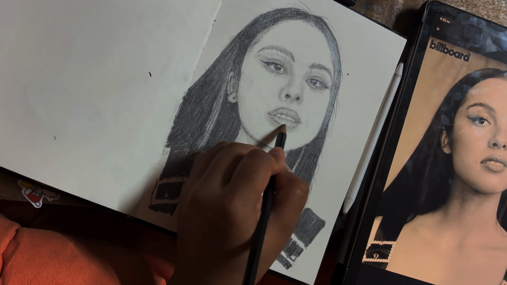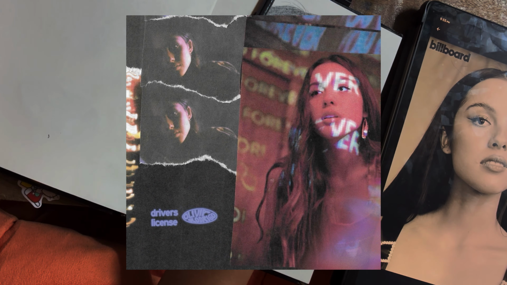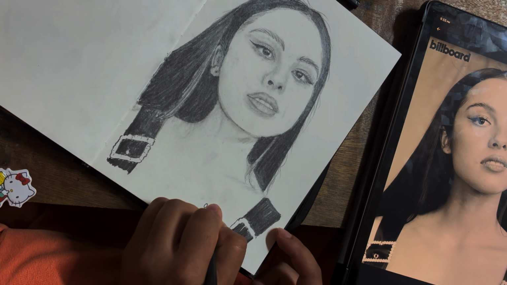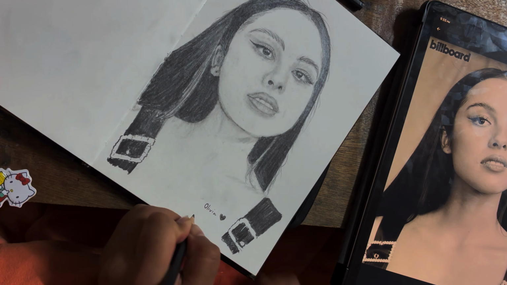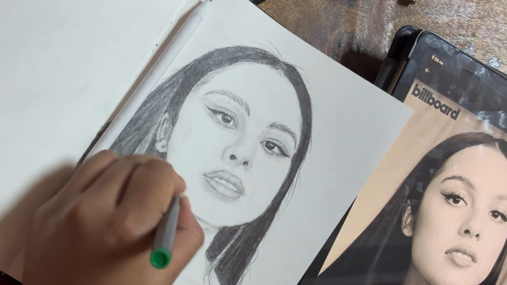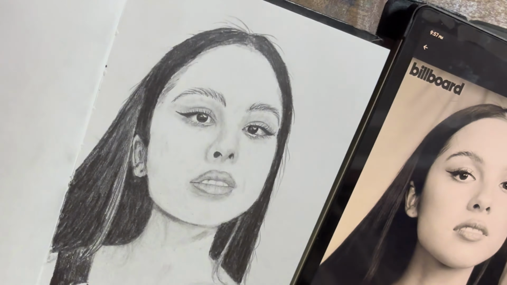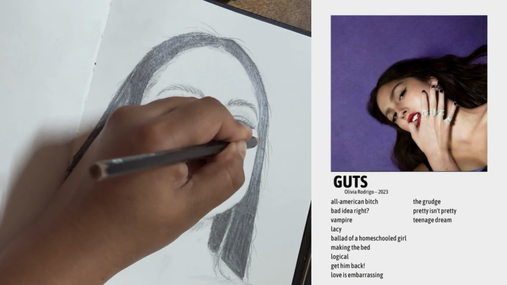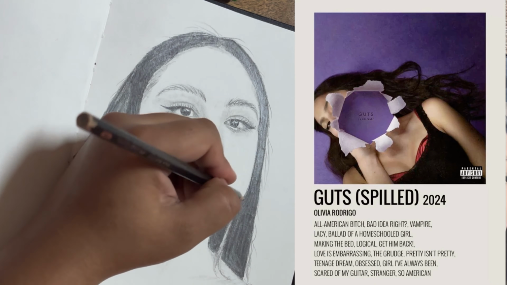I remember listening to Drivers License in my birthday month, and I was so hooked by the lyrics. And after that, I was forever her fan. I loved every song she made, starting from Sour to the Guts album. I really loved it.